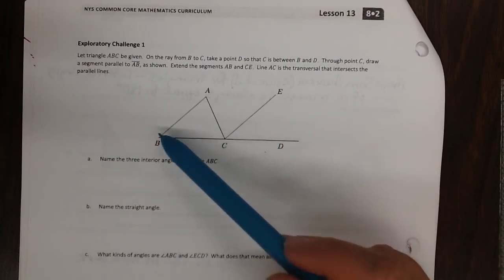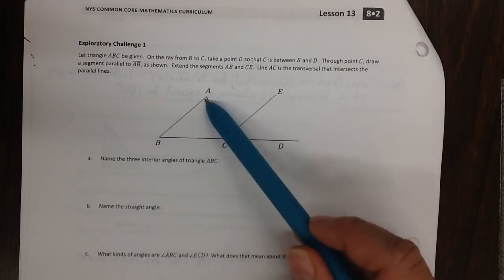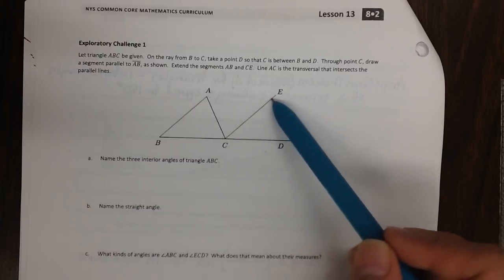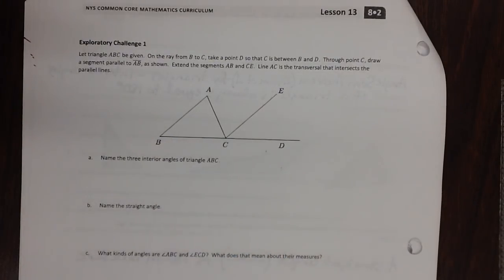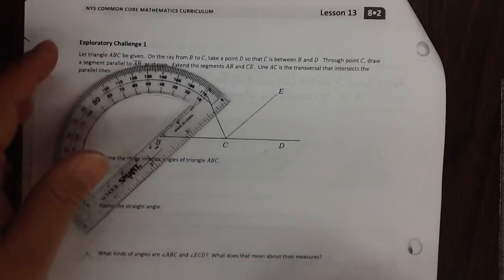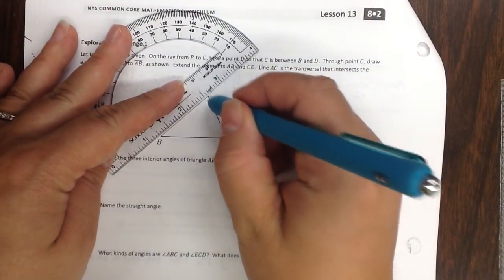Okay, so this line AB is parallel to this line CE. Extend the segments AB and CE. Okay, so you would want to extend them using a straight edge. Okay, this is a straight edge.